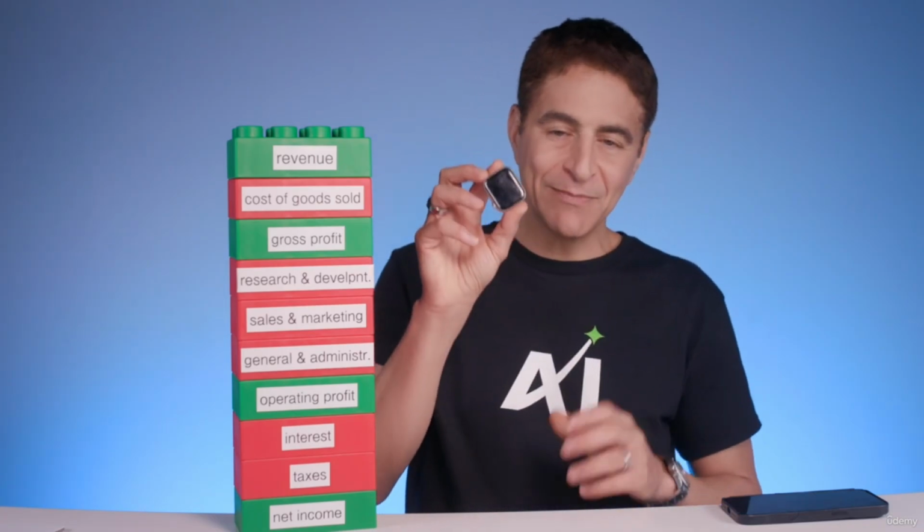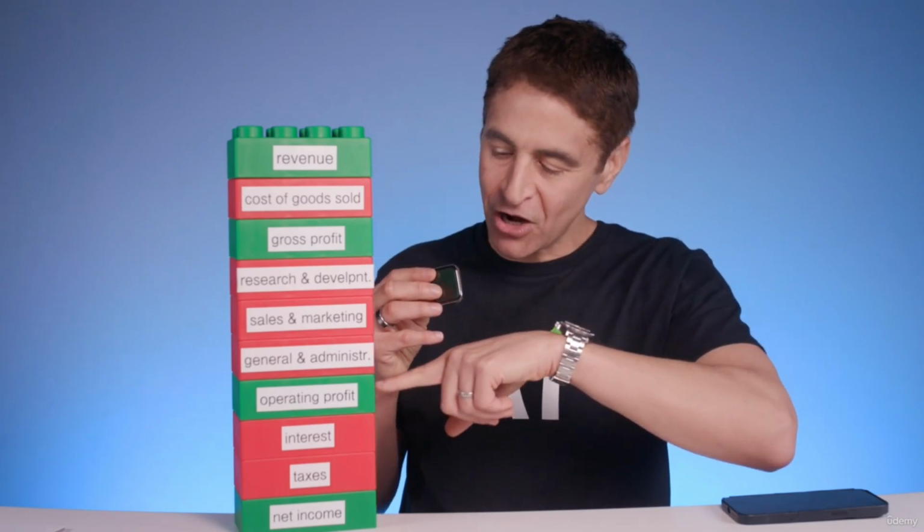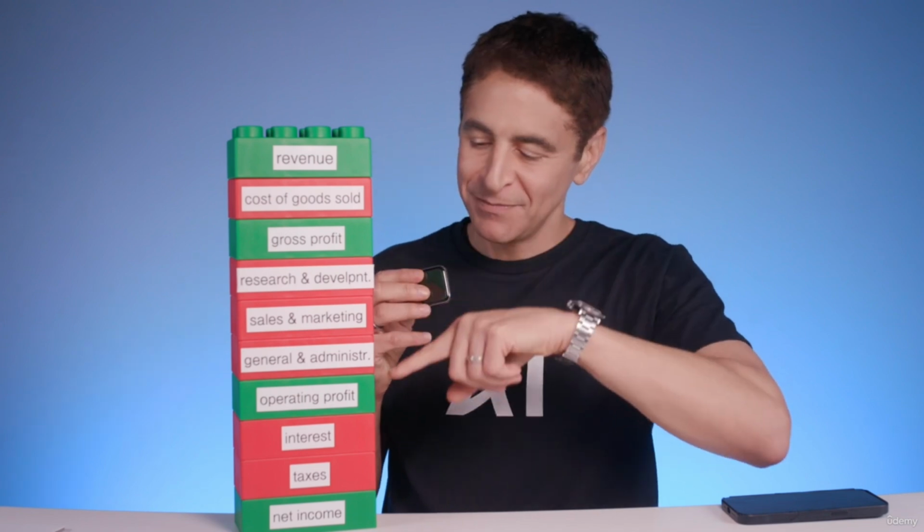watch, an Apple Watch. I keep it in my pocket because I'm on a treadmill. I'm typing all day. I want to count my steps. Too much information, sorry.